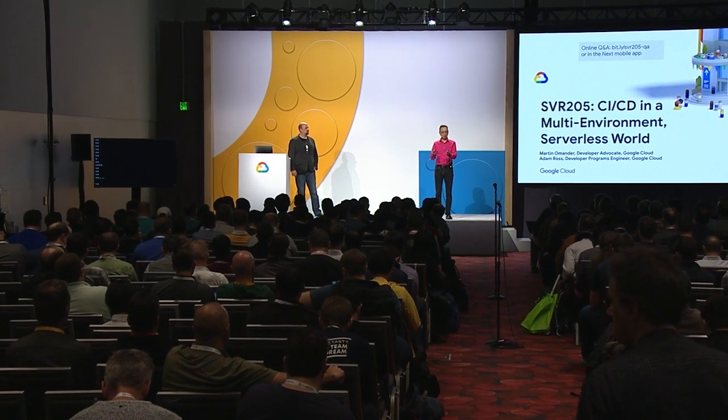Welcome to this session about CI/CD in serverless and multi-environments. This is a topic that we are very passionate about because we have seen that good CI/CD makes all the difference when it comes to dev velocity in an organization.